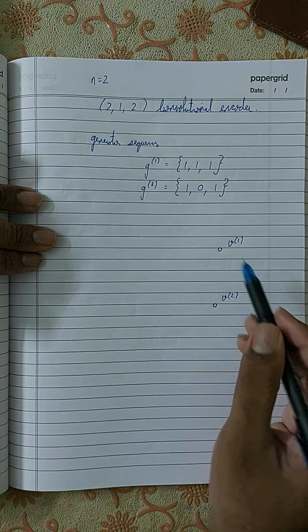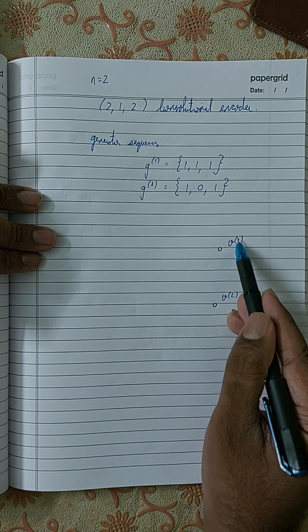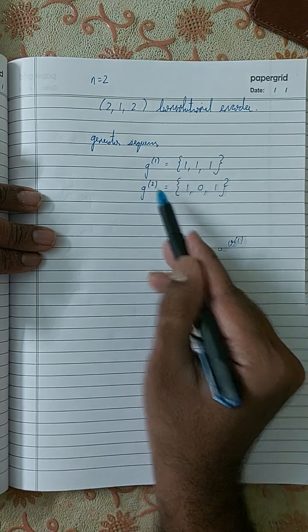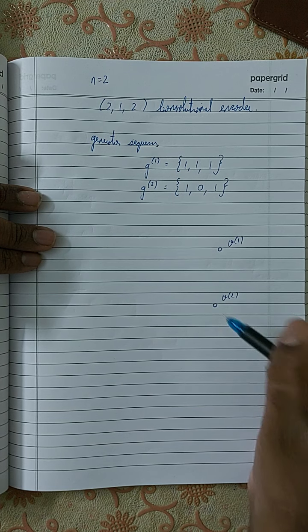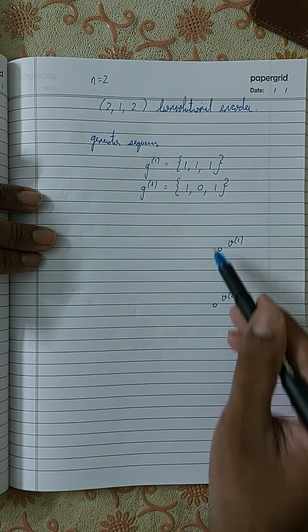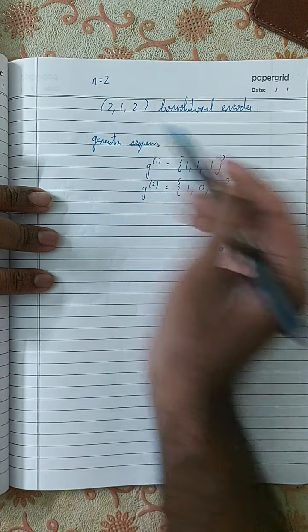See how I have written this? I put the 1 as a suffix in the lower position, just like G of 1, G of 2. This is how we represent the output bits. This is V of 1, this is V of 2. These are the two output bits. Why 2? Because the value of n is equal to 2.